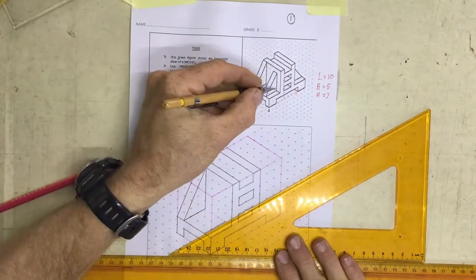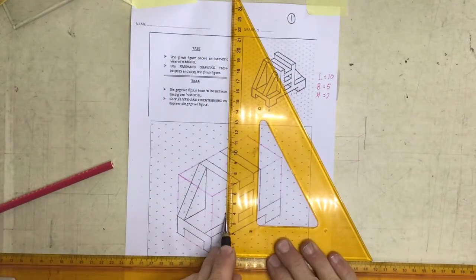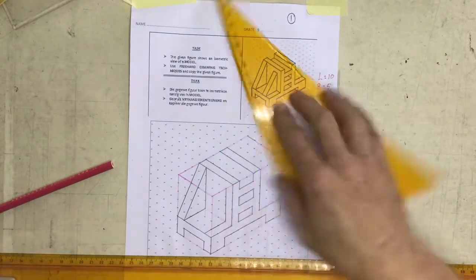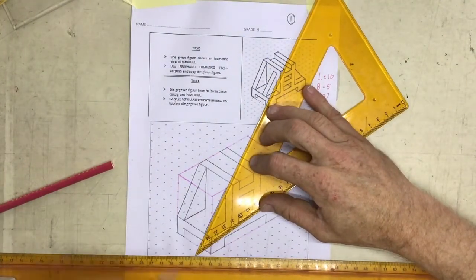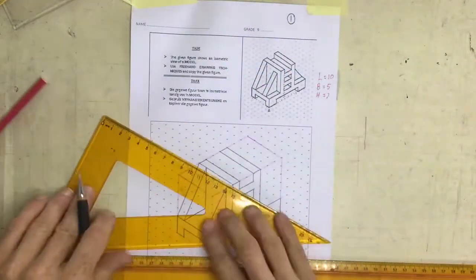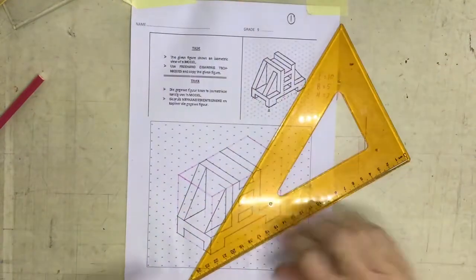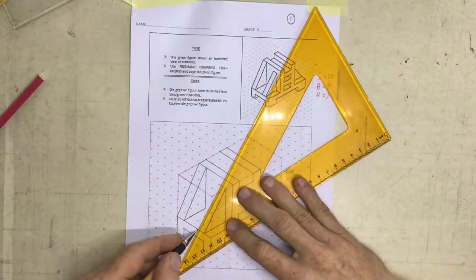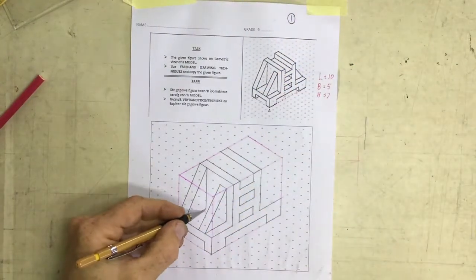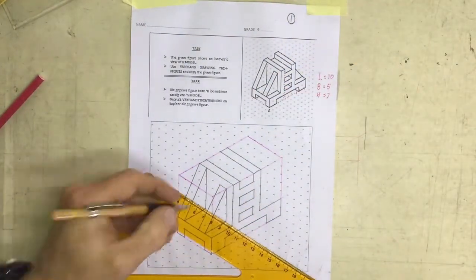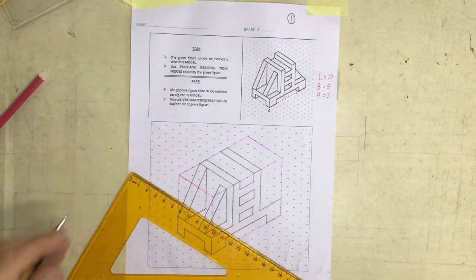I then count up here. One, two, three, four blocks going up. And I can now draw in that little line going over there. I count one block across over there, and I have a line that's going to come down to a point one block across from there. There we go. You'll see that I've got two lines going into that corner. I need a third line coming across here. It would be hidden detail going to that point, but we don't need to put that in.